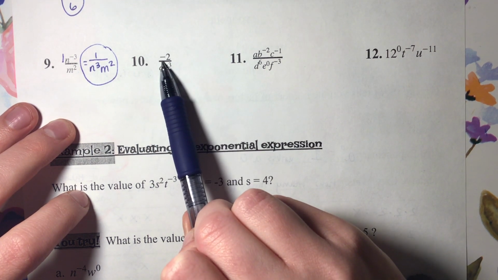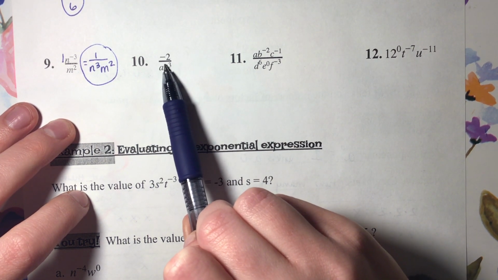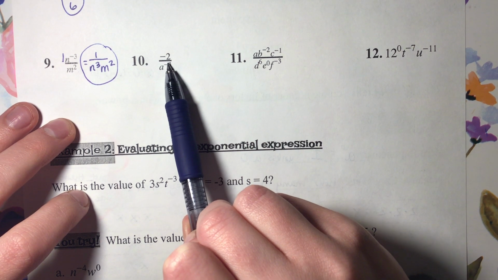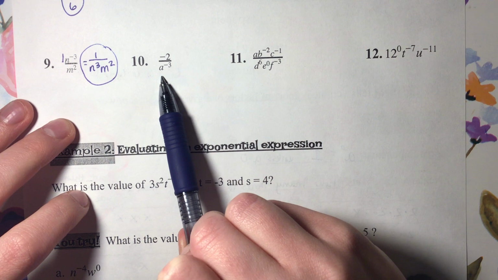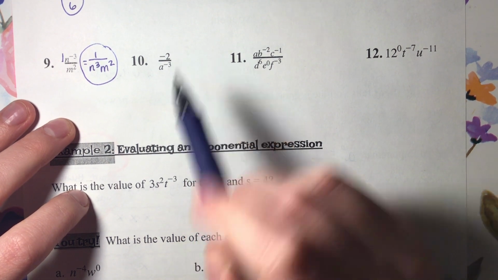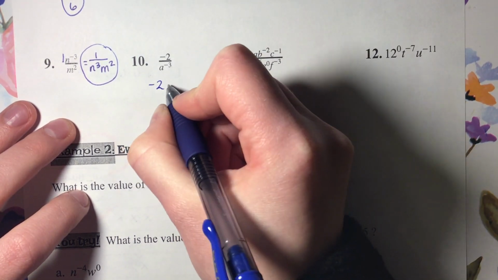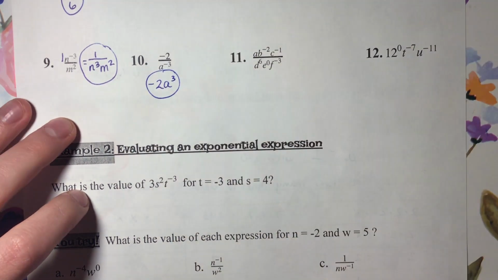In example 10, the negative 2 is fine because the negative 2 is just a number. It's not an exponent. The a to the negative 3 we do need to put on the opposite side, so we're going to bring that to the top of the fraction. This becomes negative 2 times a cubed.